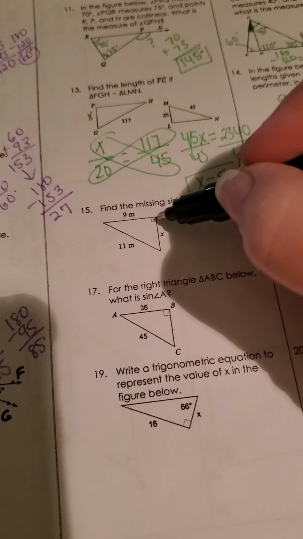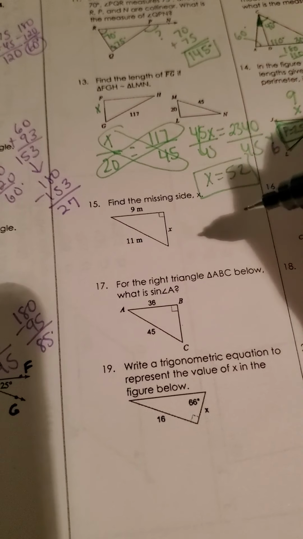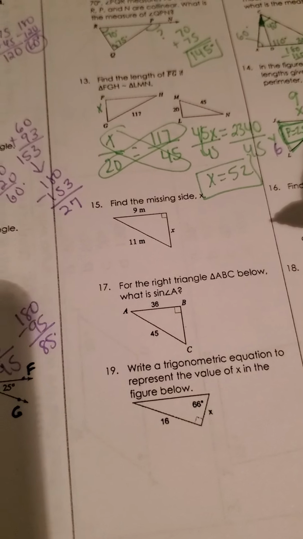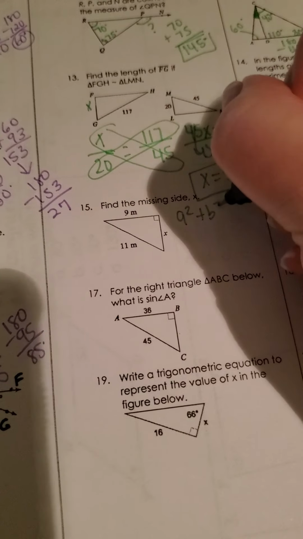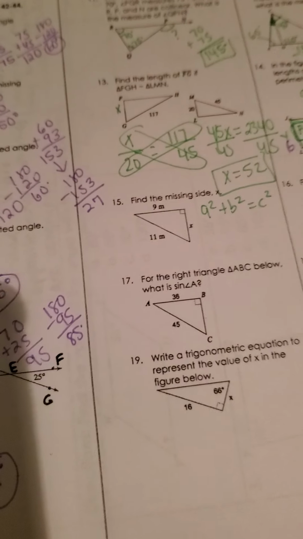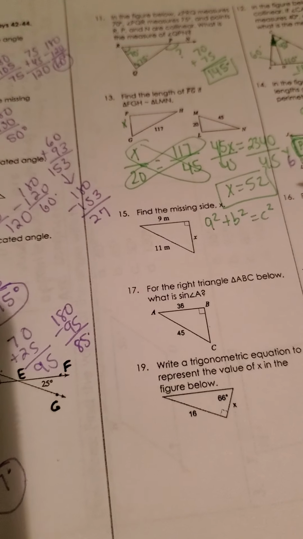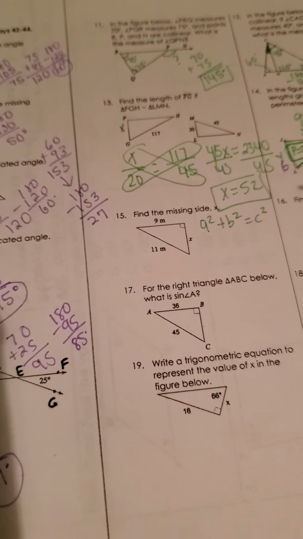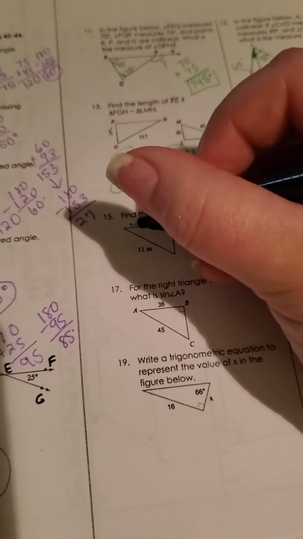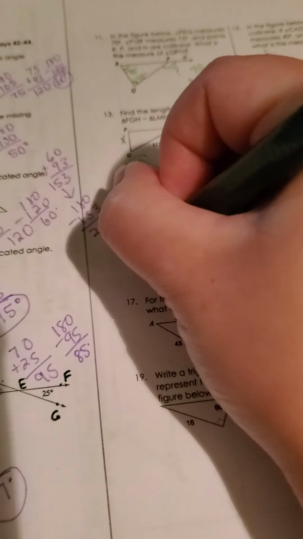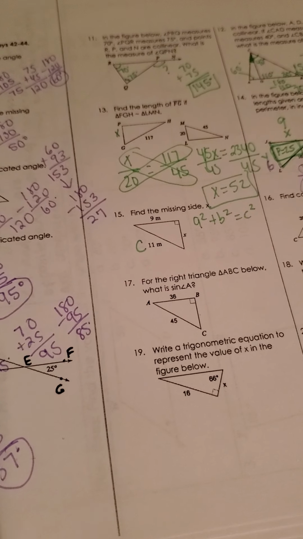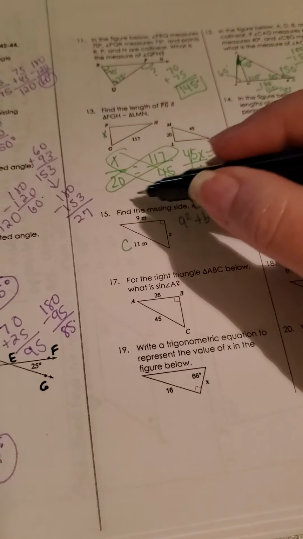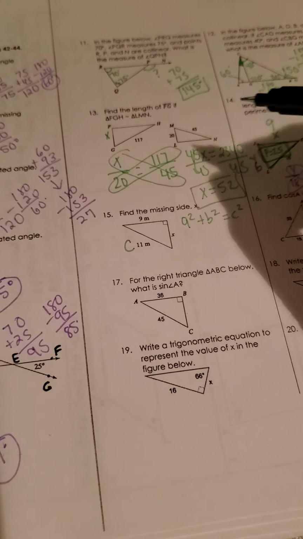You have a right triangle. You have two sides given to you. We're going to be using the Pythagorean theorem: a squared plus b squared equals c squared. We need to make sure we identify the hypotenuse first, the longest side across from the 90. In this one, it is 11, and that's the only one we really need to mark up as a certain letter. So that one is C. 9 and x, as long as one of them's A and B, we're good to go.